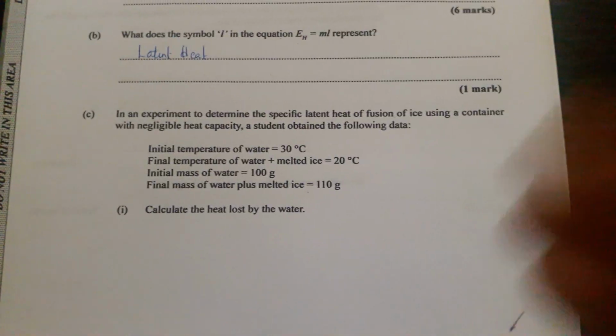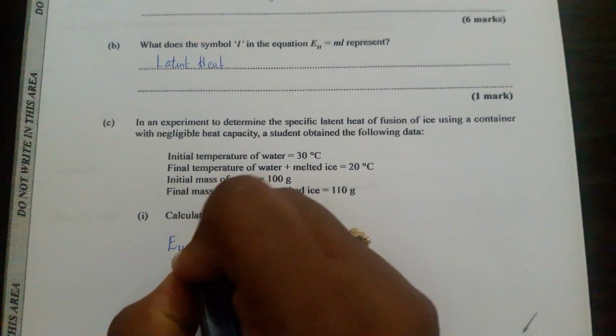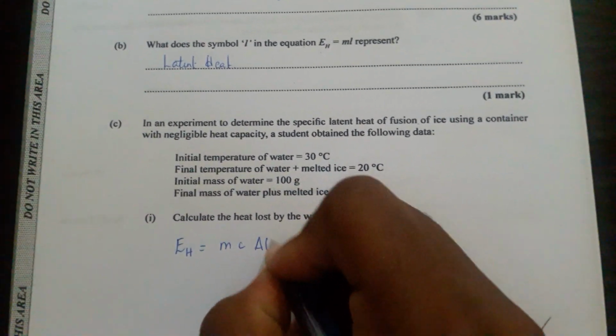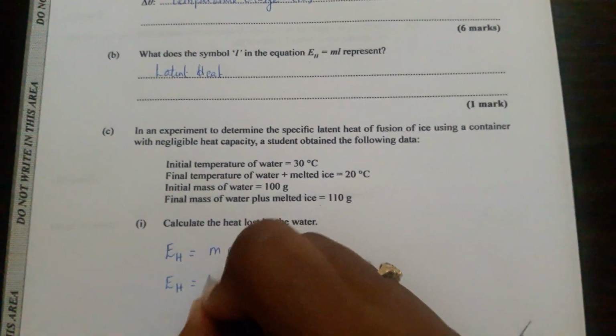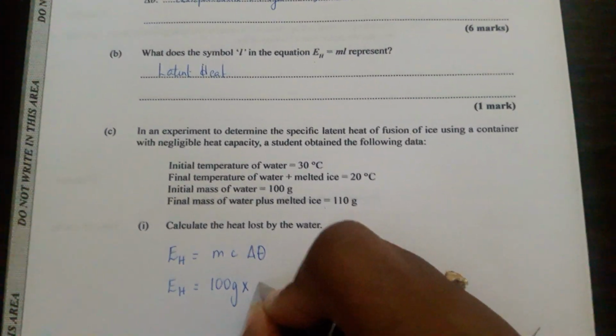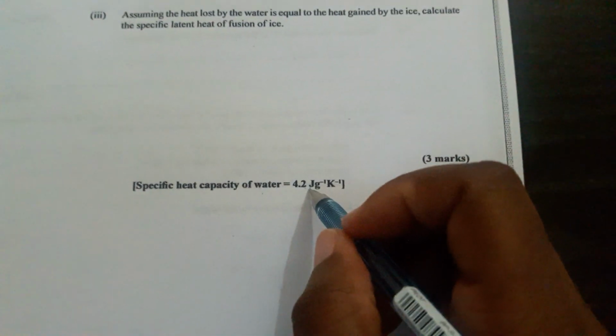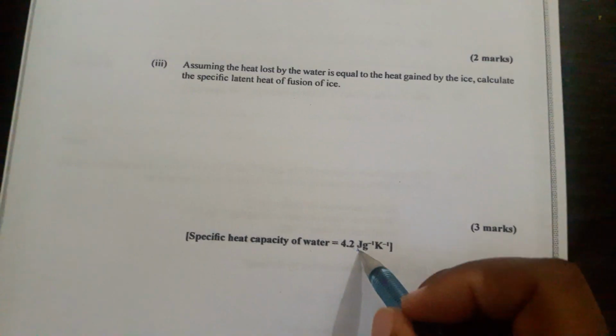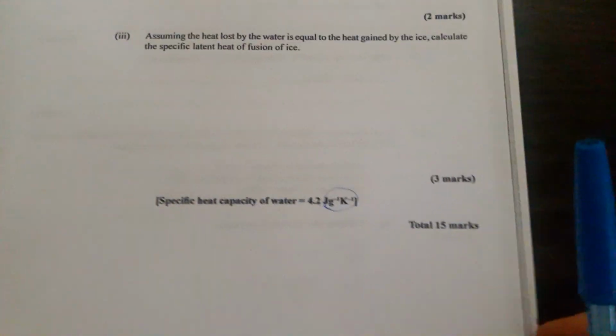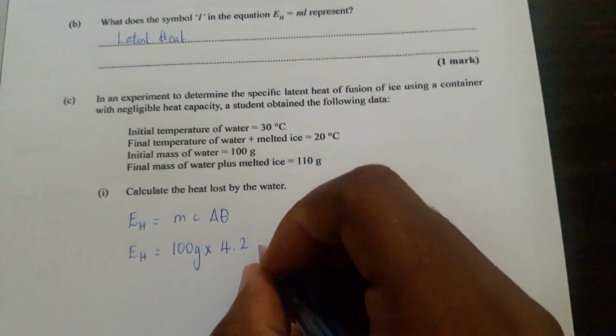So the heat lost by the water will be equal to EH equals mc delta theta. So we know the mass of the water, which is 100 grams. And we are given the specific heat capacity, which is given on this side. So you remember that question where they asked us what the units for specific heat capacity were? So them right here. So sometimes they give you answers. So it'll be 4.2, see? So 4.2.